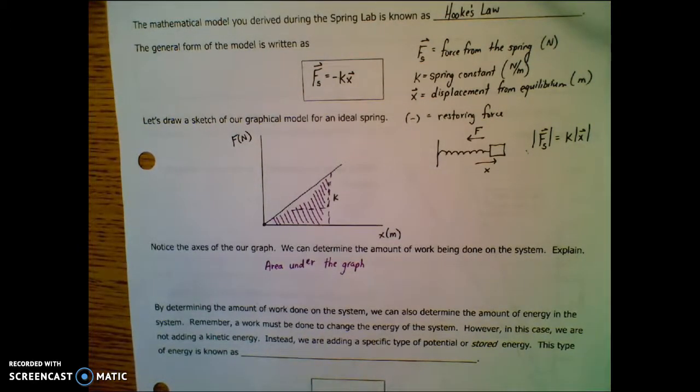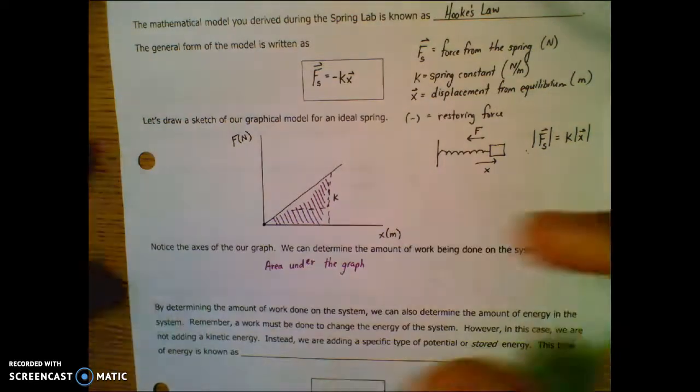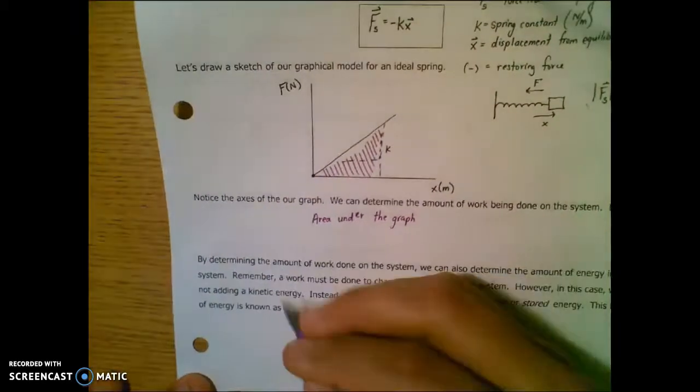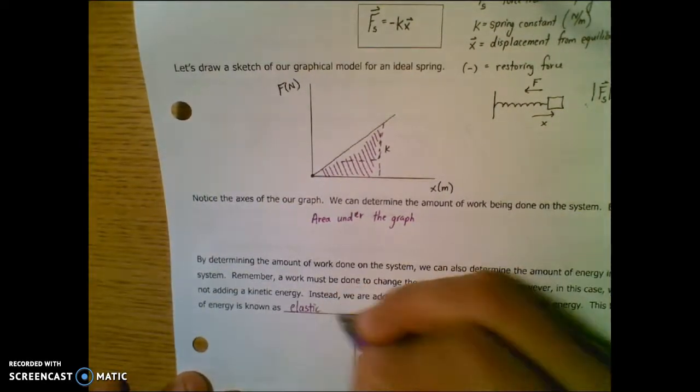By determining the amount of work done on this system, we can determine the amount of energy in the system. Remember, work is done to change the energy of the system. However, we're not adding a kinetic energy. Instead, this time we're adding a potential energy, which is also sometimes called a stored energy, which means that I do some work on it, and then if I change something, then it's going to do something else. That energy is going to be released. If I pull a spring out and then I let go, I release it, then it is going to release that energy. That's a stored energy. This type of energy is known as an elastic potential energy.